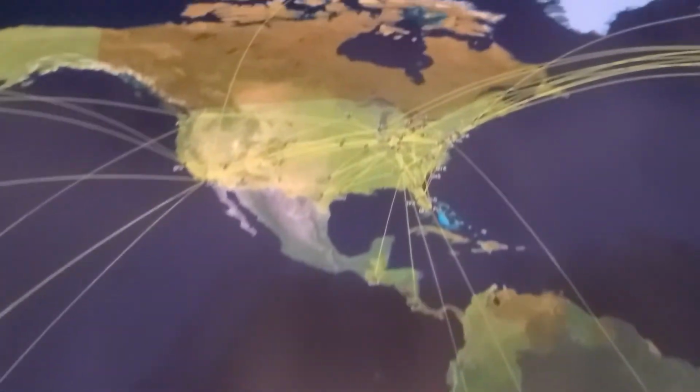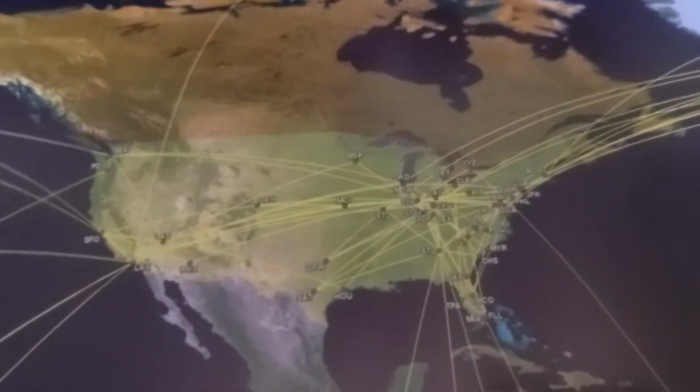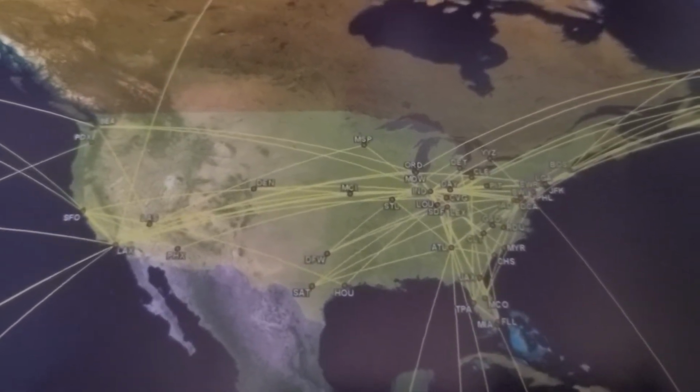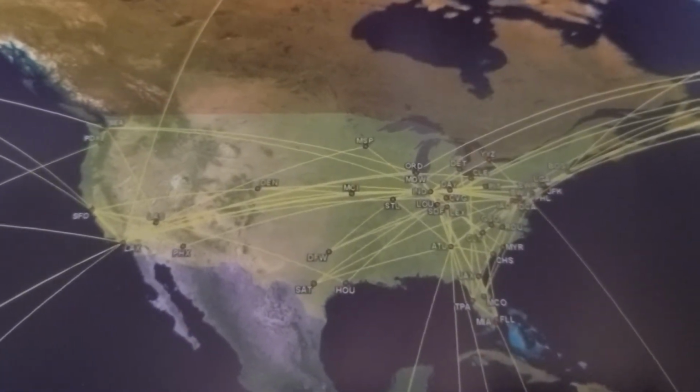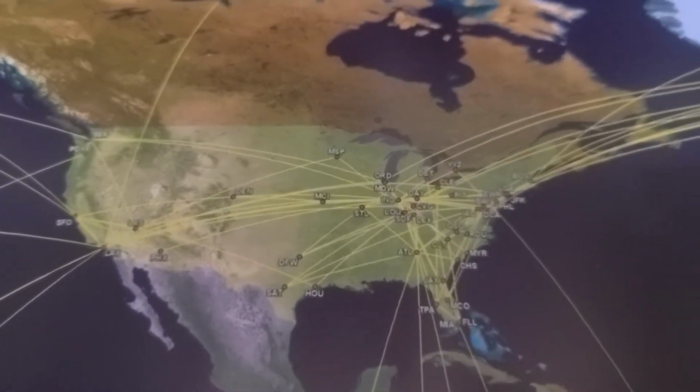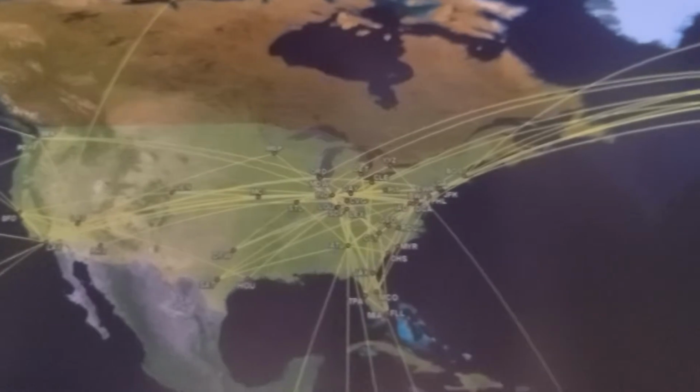So we'll start up here in the United States. Born and raised in Indianapolis, Indiana. Currently reside here in Lexington, Kentucky. Been in Lexington the last 9 years, so you'll see a lot of flights going in and out of Indy and Lexington here, and a bunch of flights all over the states that I've done.